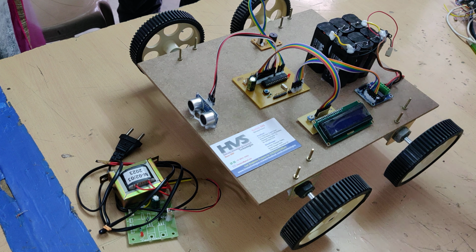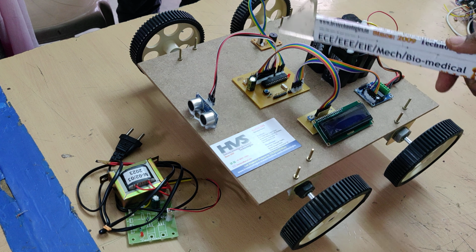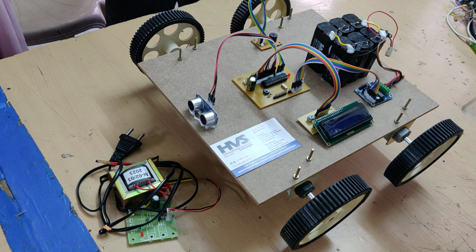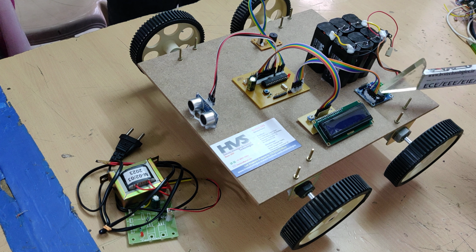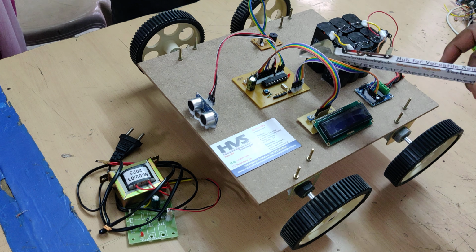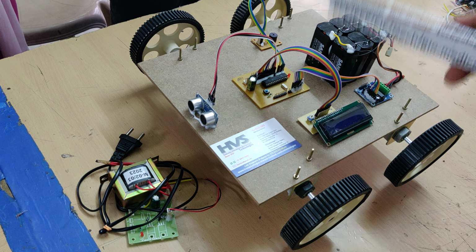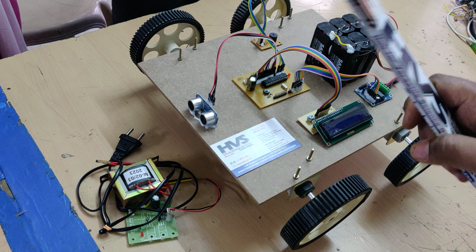Here we have interfaced the SR04 ultrasonic sensor at B0 and B1, and an L293D motor driver to control the direction of this vehicle. Two DC motors are attached for the vehicle movements, interfaced to the L293D motor driver, which is connected to pins C0, C1, C2, C3. The buzzer is interfaced to the C5 pin of our microcontroller, and the LCD display is connected at pins B2 to B7.